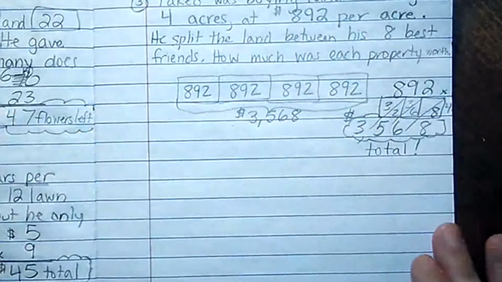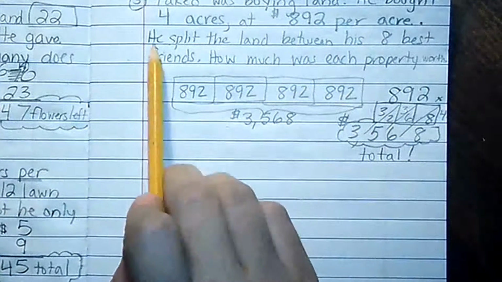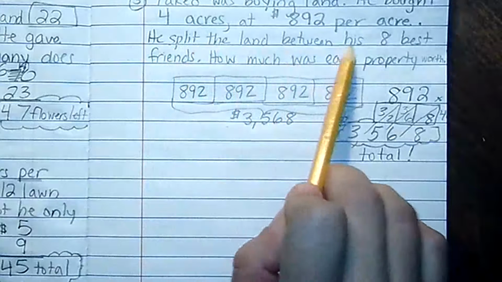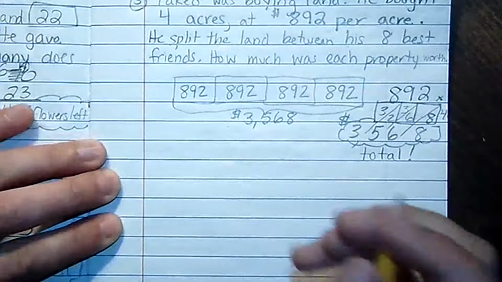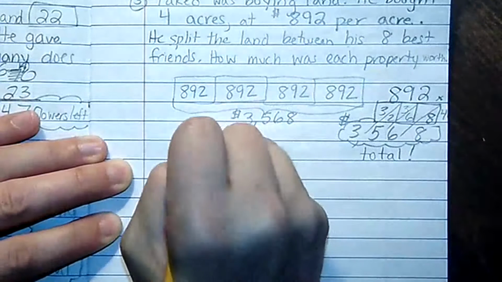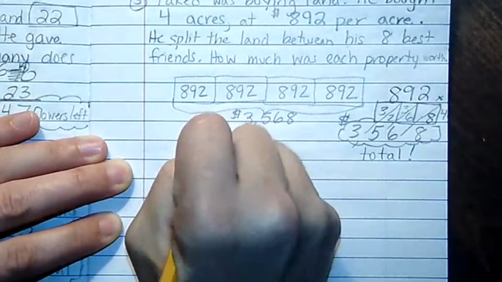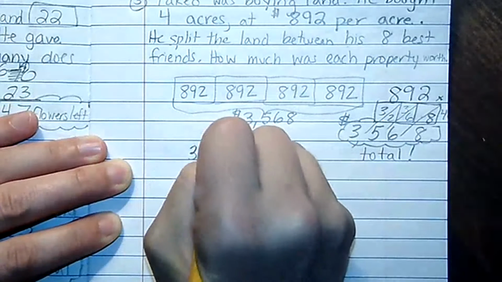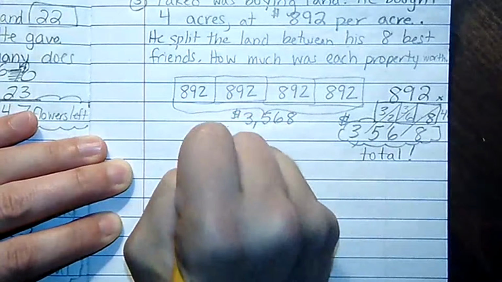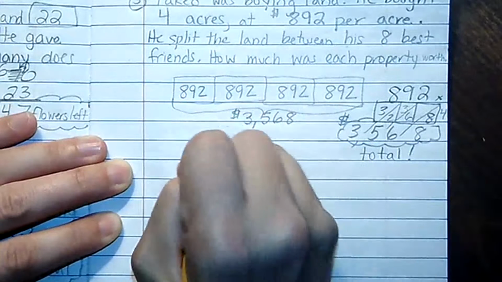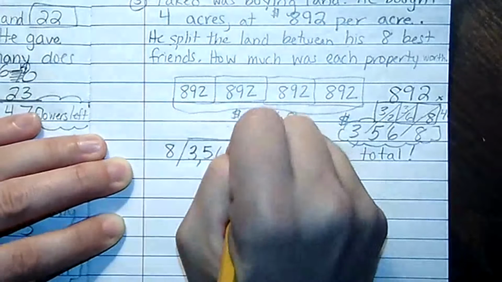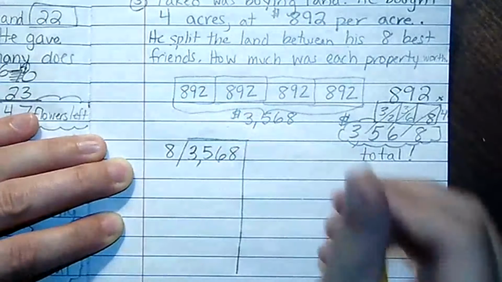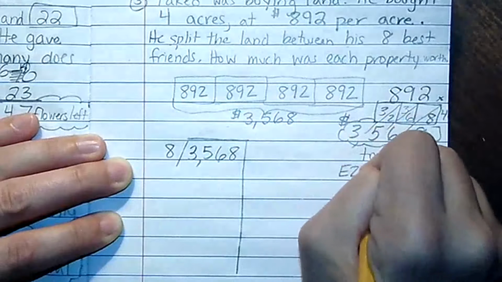But that doesn't answer our question. Our question says he split the land between his 8 best friends. Split the land. Which operation do I need to do? Division. So I need to take 3,568. I used my comma to help me remember how to say my number. Divide it by 8 friends. I'm going to set up for easy facts. You choose the strategy you prefer.